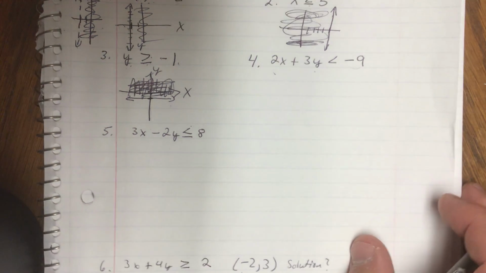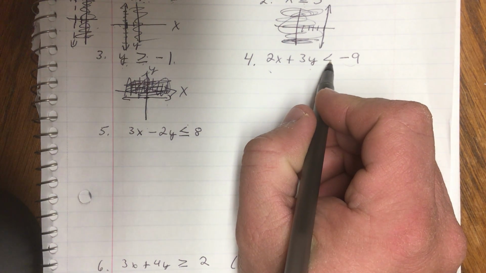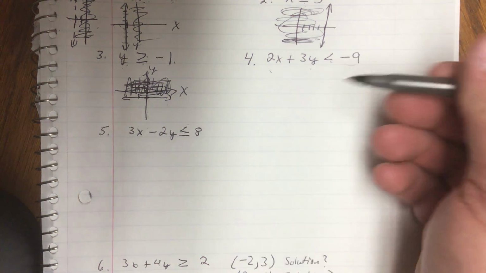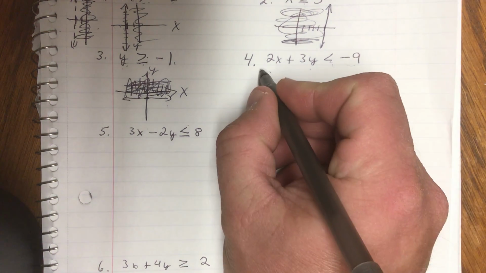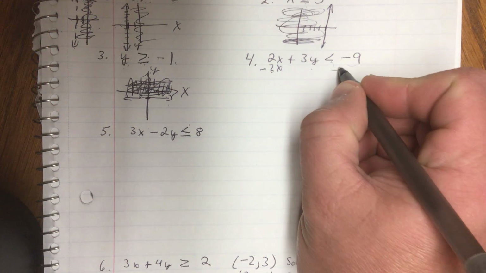Right, we want to get the y by itself. Okay, so again, treat this greater than, less than as if it was an equal sign. I just want to get the y by itself on the left side of this greater than, less than sign. So I'm going to start out by getting rid of the x part to the other side, minusing 2x.